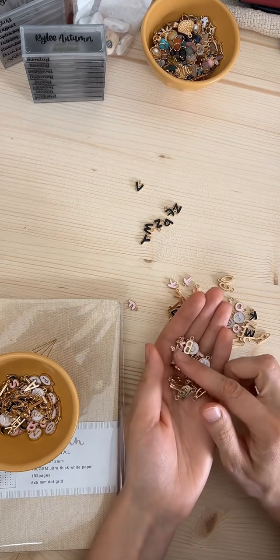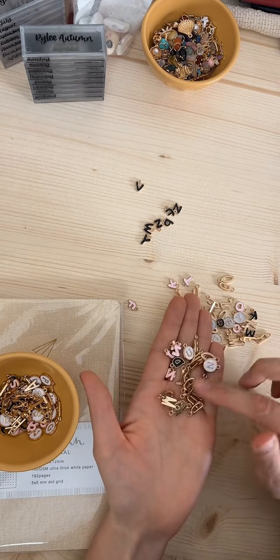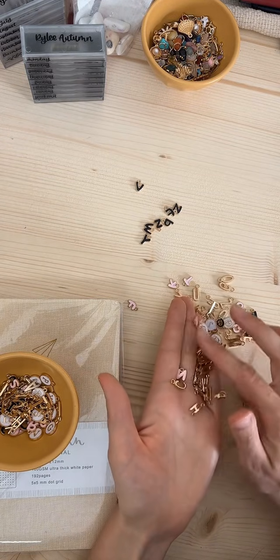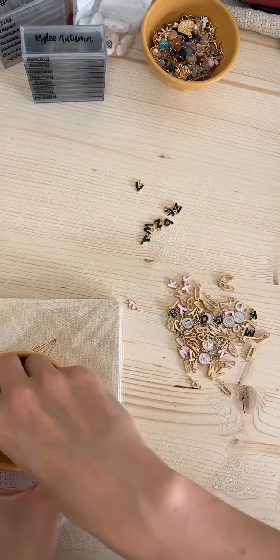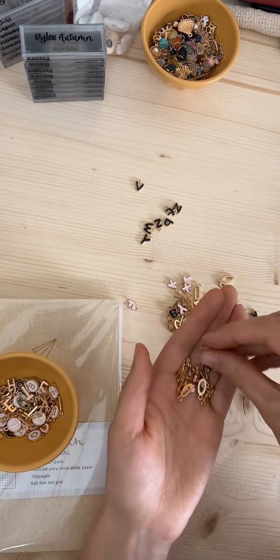Oh, I could post a TikTok on the flip through. Or of the flip through. Okay, see, lots of you guys found me through that live. Okay, so it definitely works.